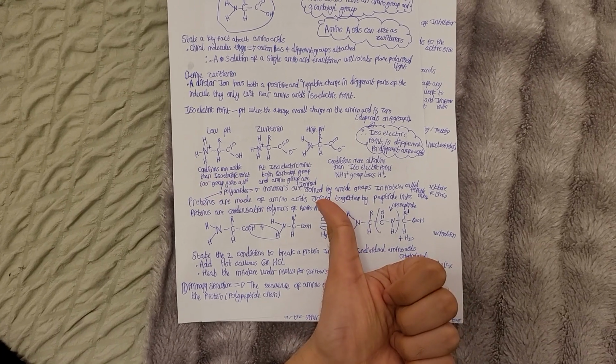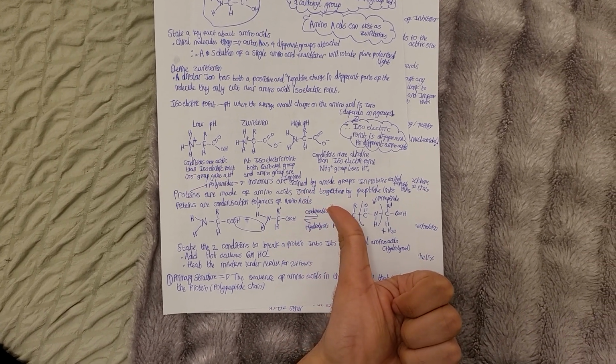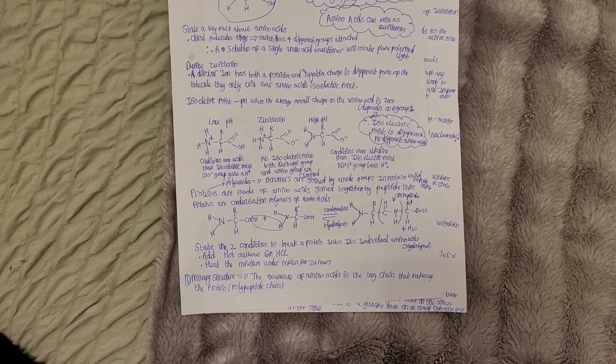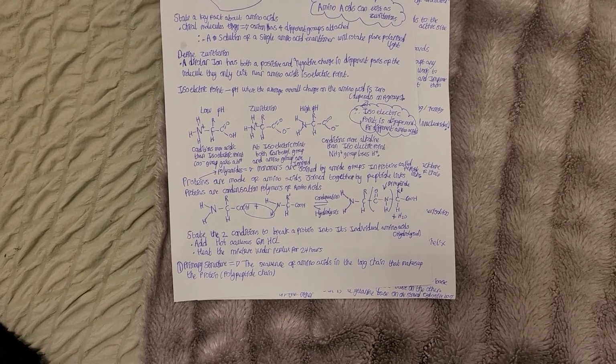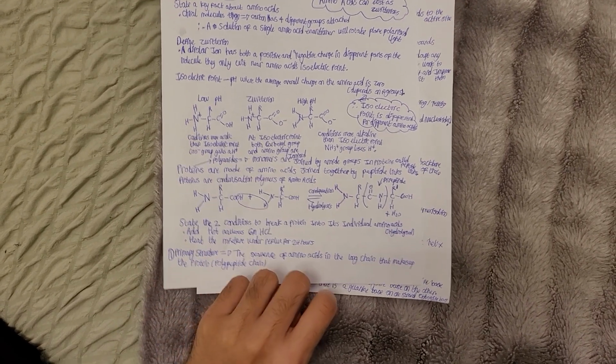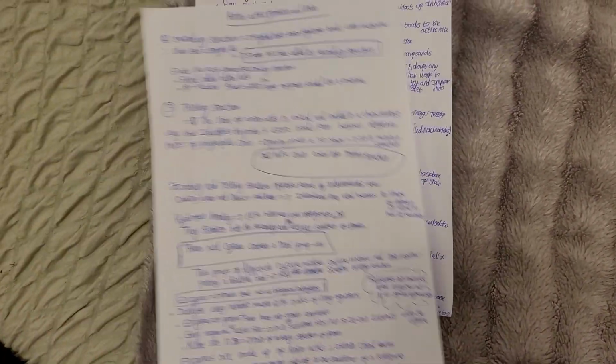Add hot aqueous 6 molar hydrochloric acid. Heat the mixture under reflux for 24 hours. Primary structure: the sequence of amino acids in a long chain that make up the protein, the polypeptide chain.